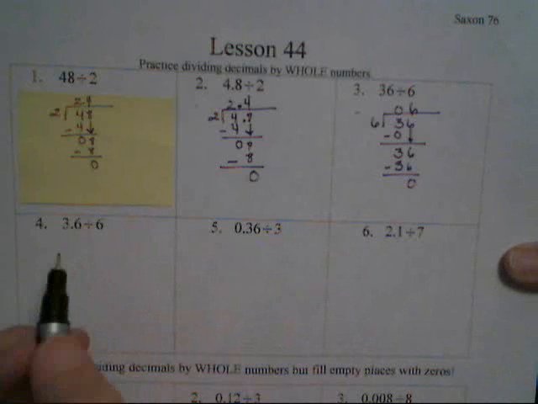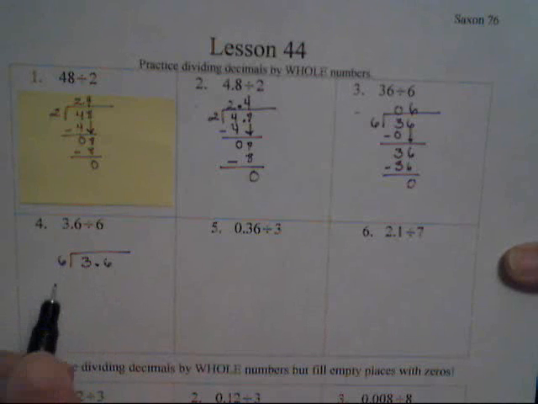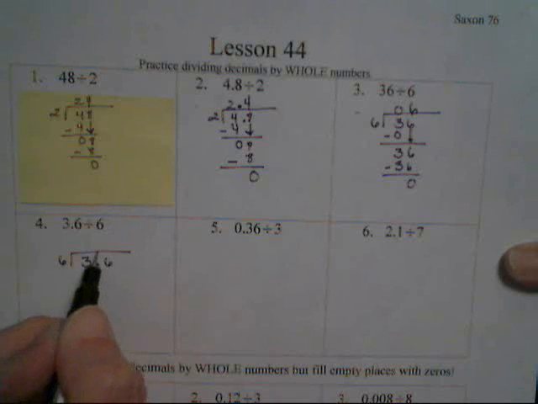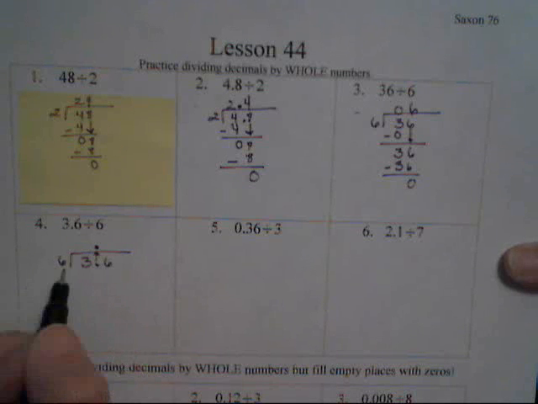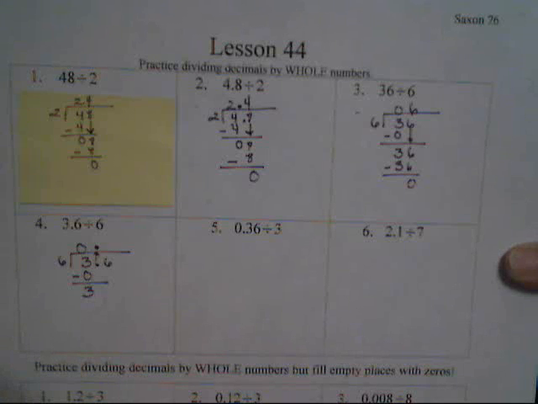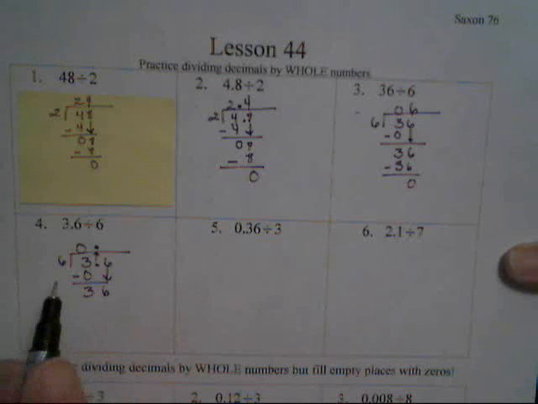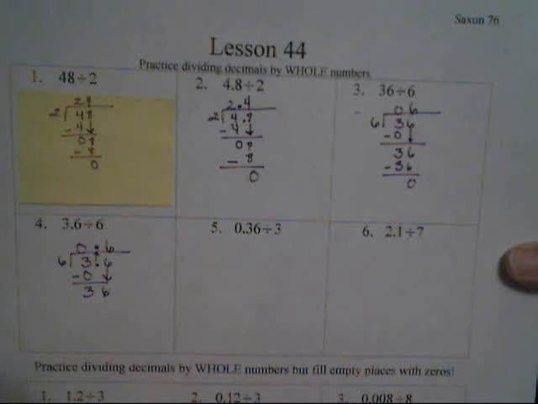Alright, same kind of thing, only now we have 3.6 divided by 6. Let's float up our decimal right away. This little decimal goes right up above. 6 goes into 3 0 times. 6 times 0 is 0. 3 minus 0 is 3. Bring down the 6. 6 goes into 36 6 times. 6 times 6 is 36. Subtract it. 0. And I'm done. So I don't have anything more to bring down, and I got a remainder of 0.